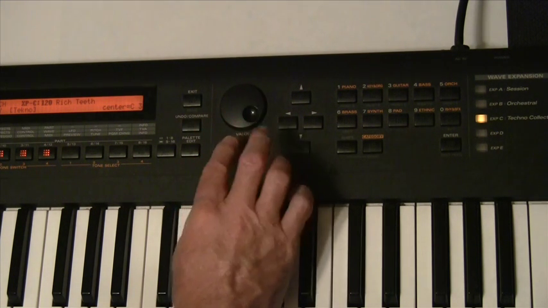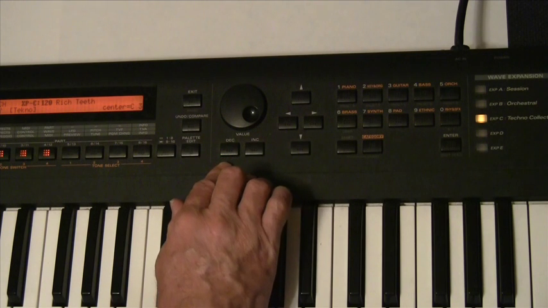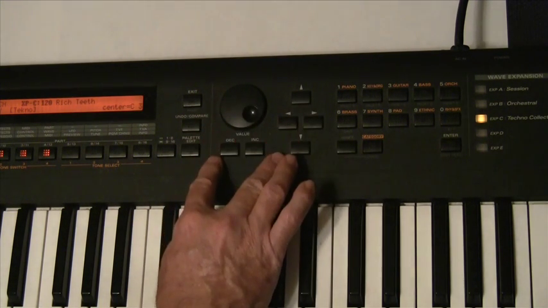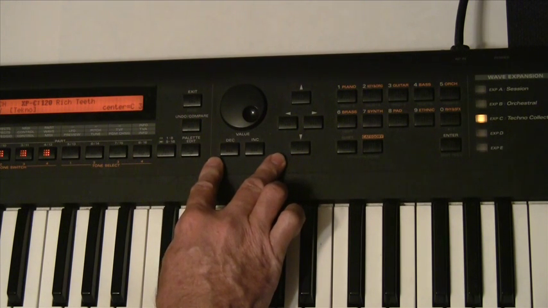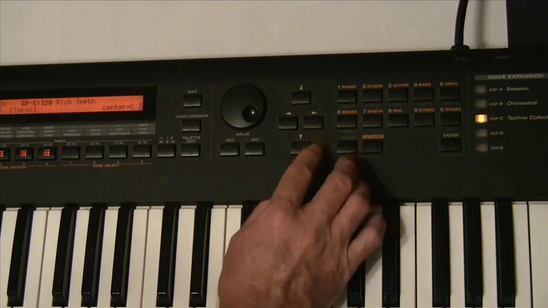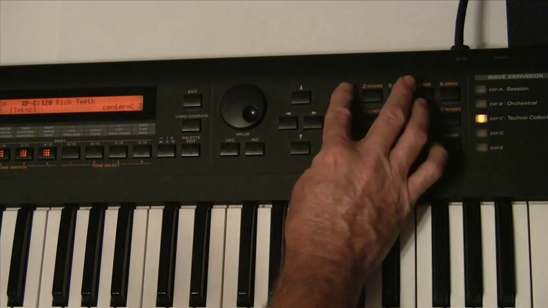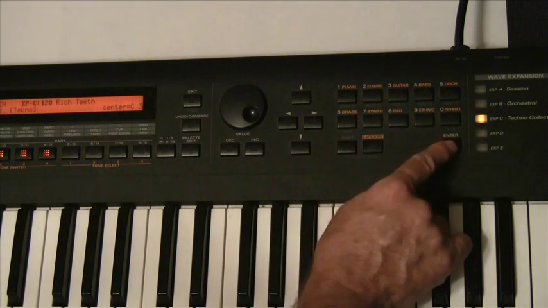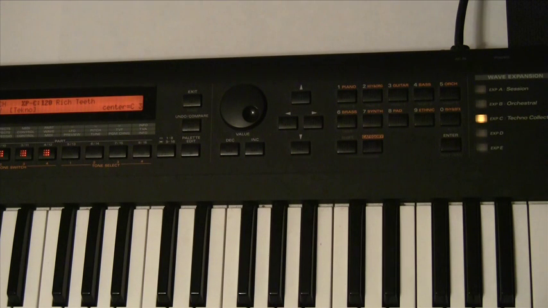We could spin the wheel or use increment or decrement if we're not sure what patch we're looking for, just kind of experimenting. If we know exactly where the patch we want is, then we can use a combination of shift and the numbered buttons to type in a specific location, choosing a bank and then the memory location and hitting enter.